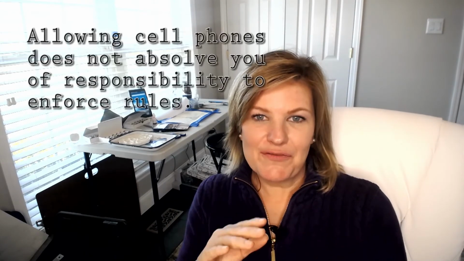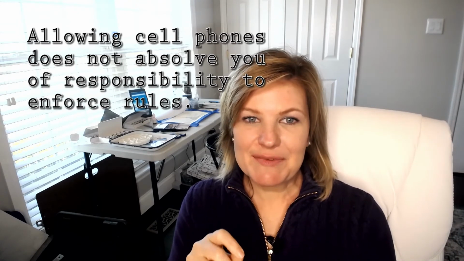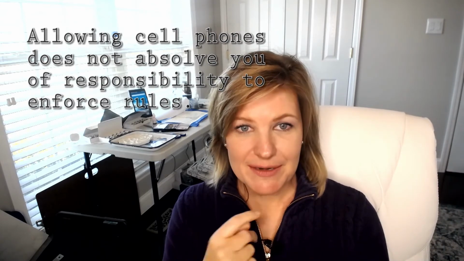Now, don't just allow phones because enforcing a ban is too hard. Allowing cell phones does not absolve you of responsibility. You will still need to demonstrate and encourage proper use, and you need to be able to enforce the penalties that you assign to misuse. If your policy is flawed, change it, but you must take responsibility for your policy and enforce it.